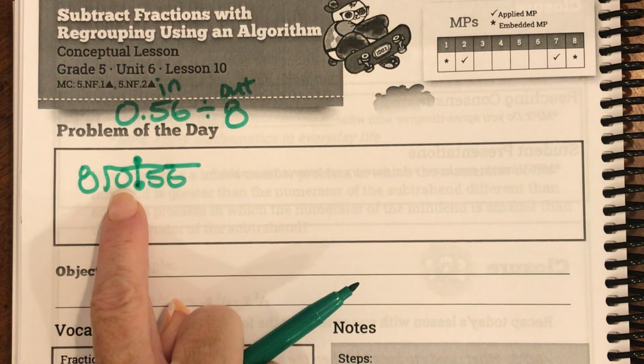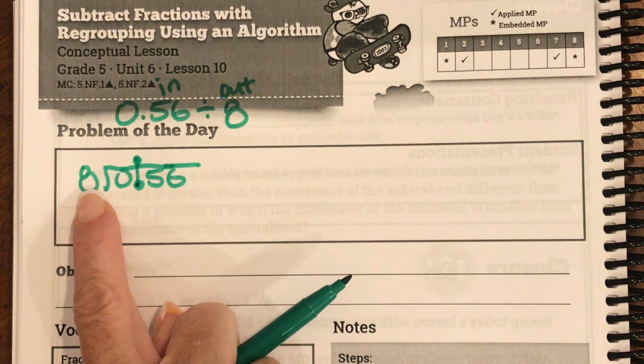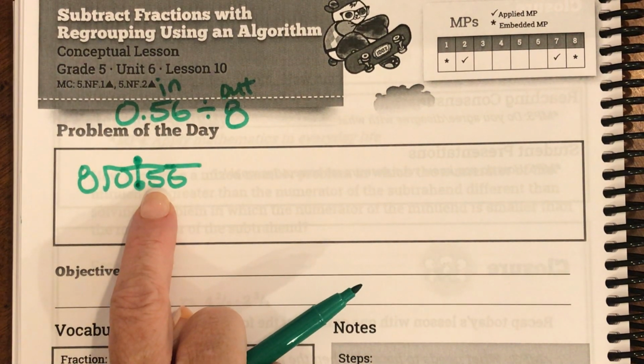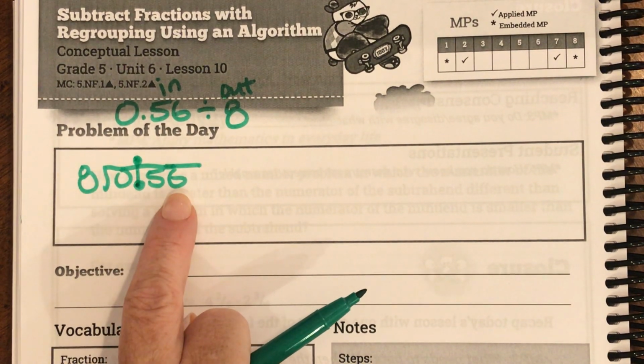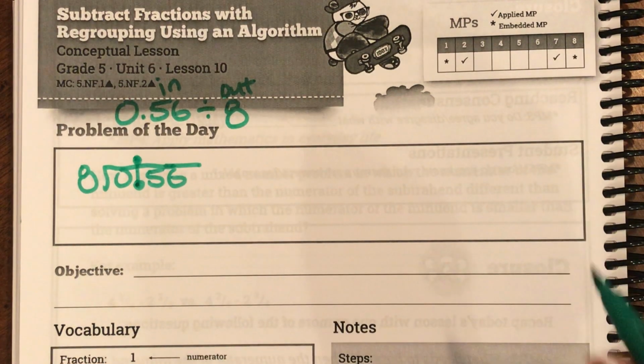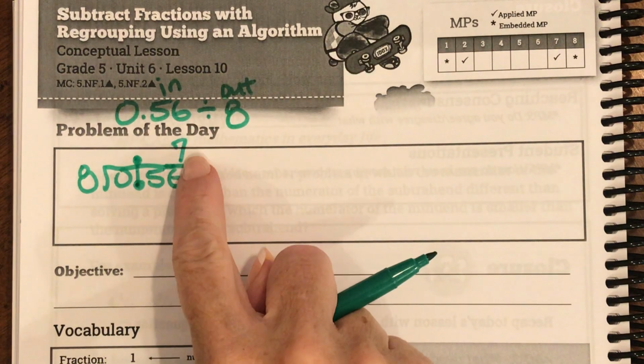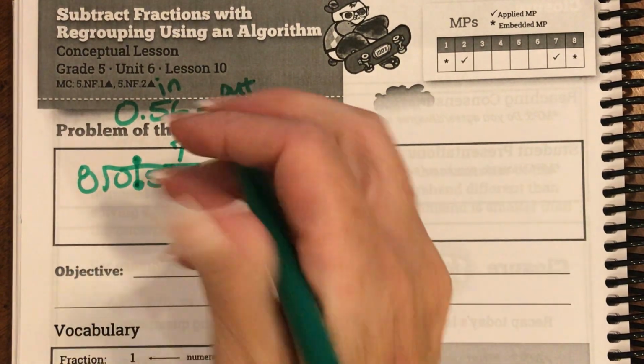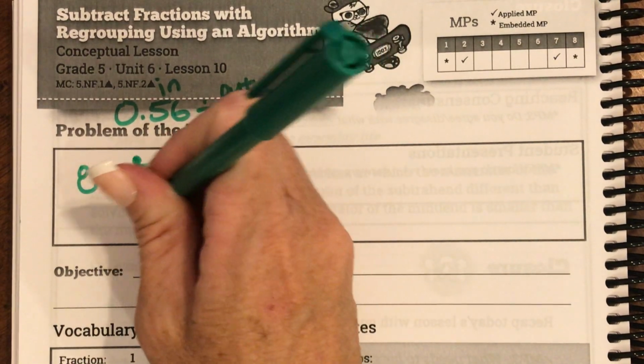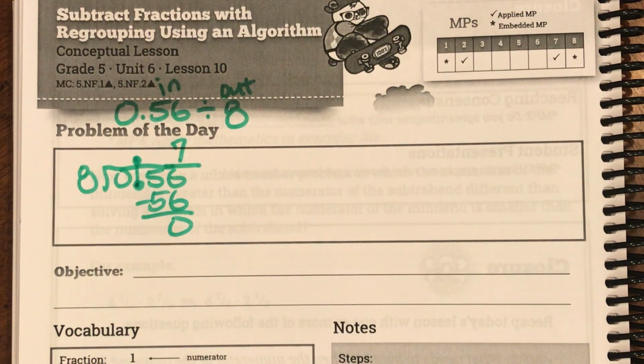So 8 cannot fit into 0. 8 cannot fit into 5. 8 can fit into 56 7 times. But the 7 has to go on top of the 6. So 7 times 8 is 56, and I'm left with nothing.